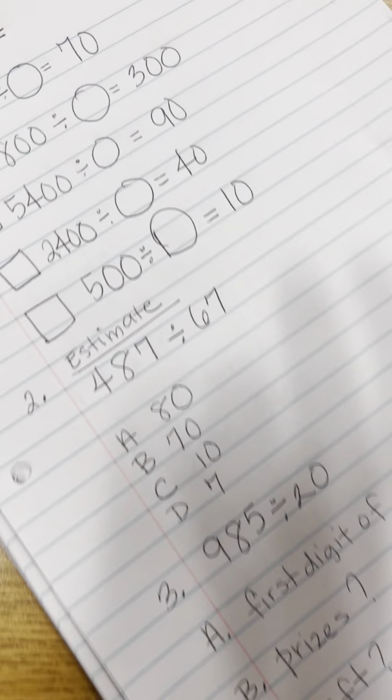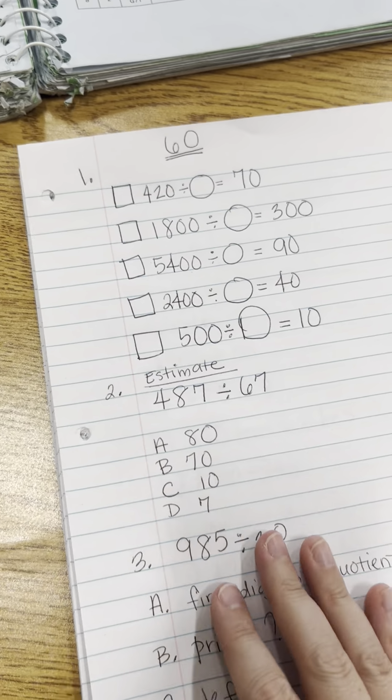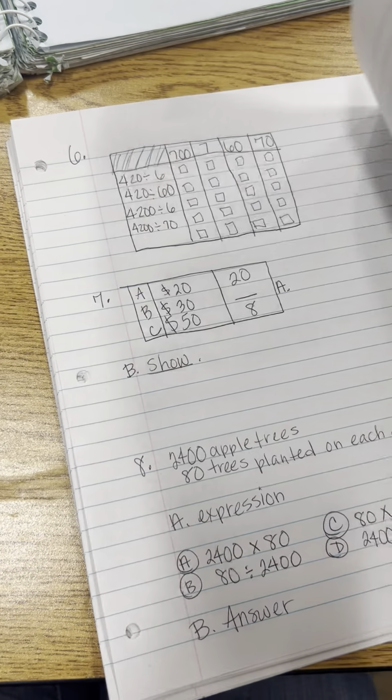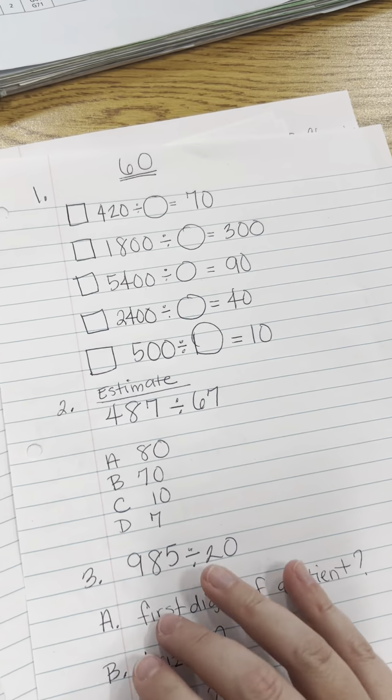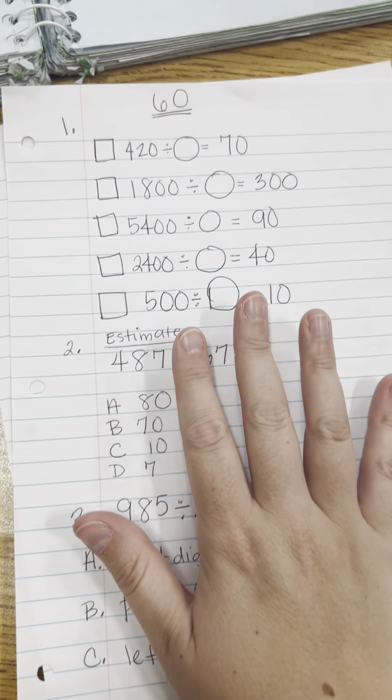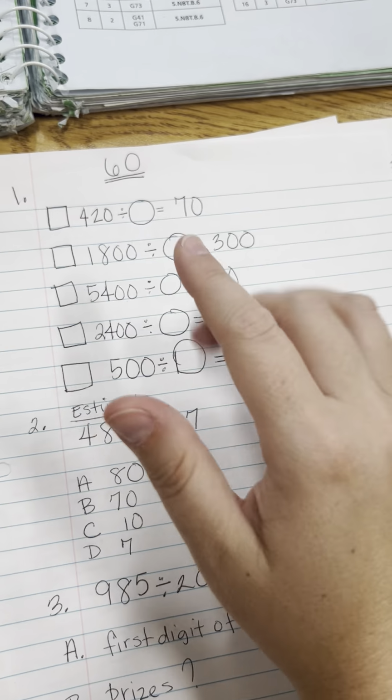All right, let's do a review for chapter 5, or topic 5. Topic 5. Let's go. All right, here we go. I had to make me some pages because I only have the next set of pages right here. So the first one, front and back, I had to make my own questions.